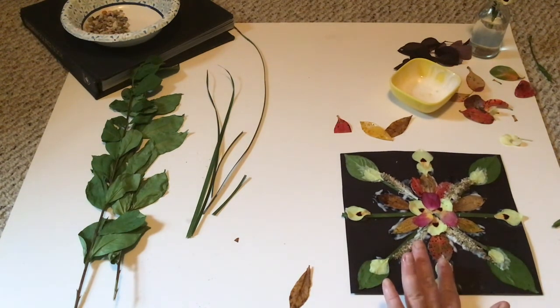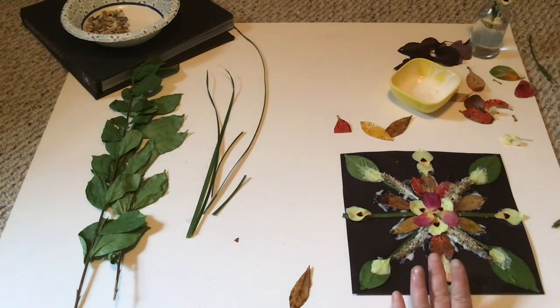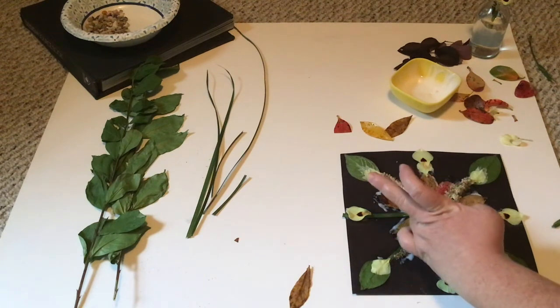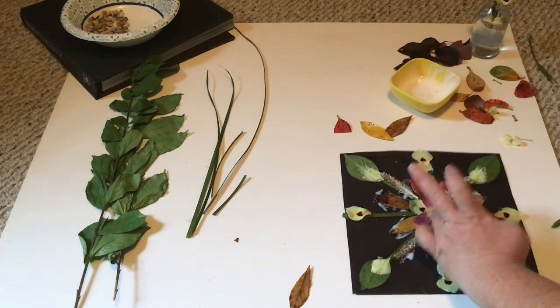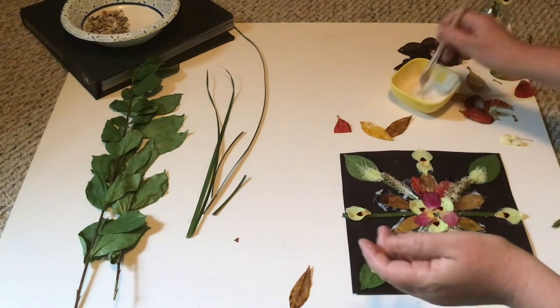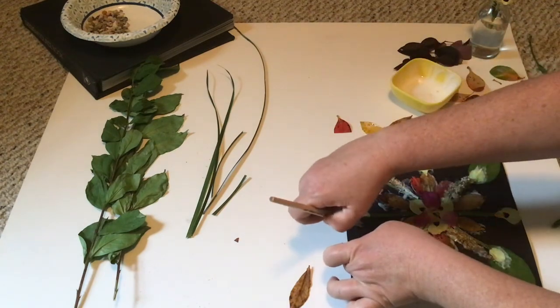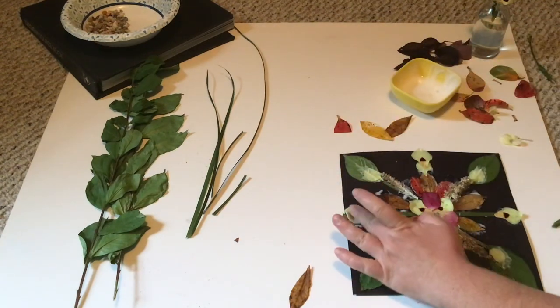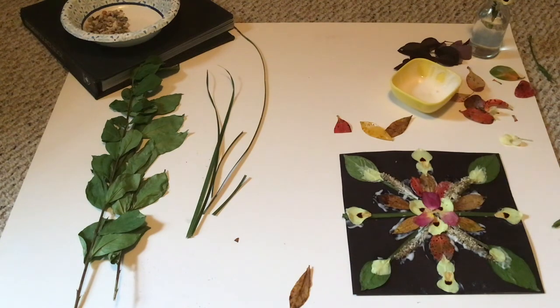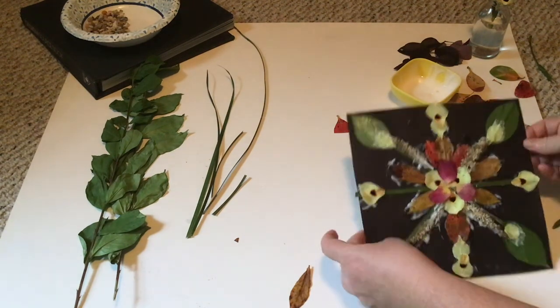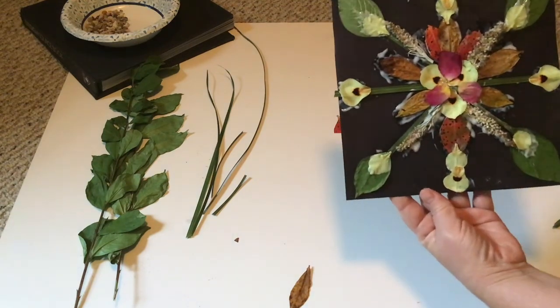And then if you use the fresh plants, then you'll just have a nice surprise, and you'll see how it decays through time. It'll still hold up, but something will change, and it will be beautiful in the way that it changes. Different, but still beautiful. All right, and there we have it. I am so happy with my organic mandala.